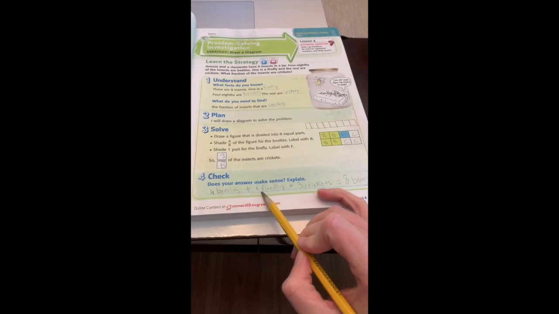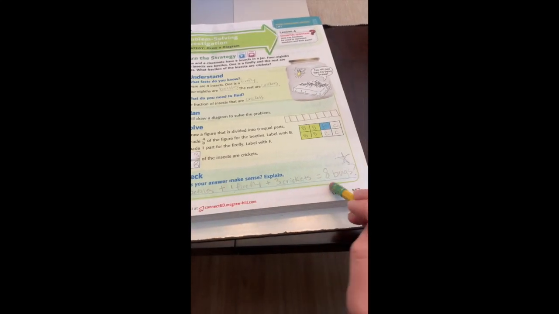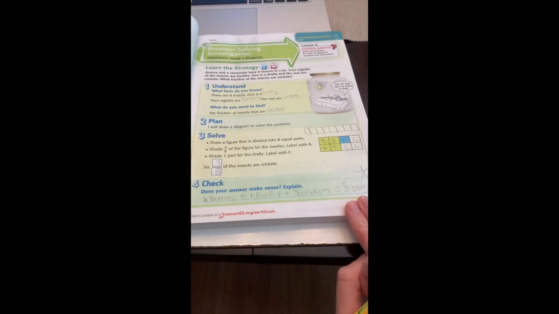4 plus 1 is 5. 5 plus 3 is 8. Yes, that makes sense. So for this bottom part where it says, does your answer make sense? Explain. If you write out your total and your answer, you can erase that question mark because we got it. This is what it means when it says to explain, okay? All right, moving on. Time for the next one.